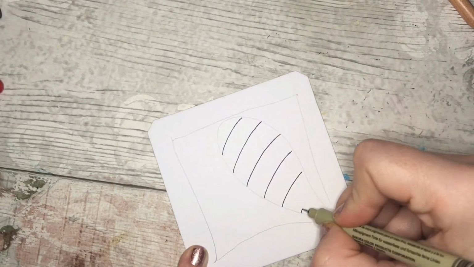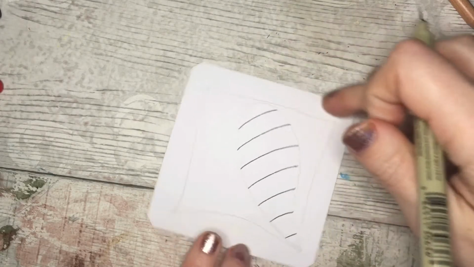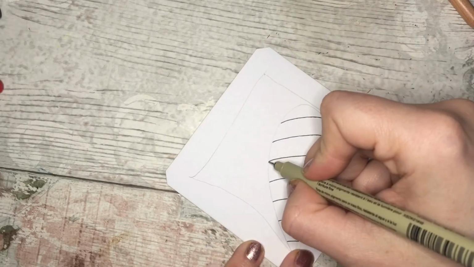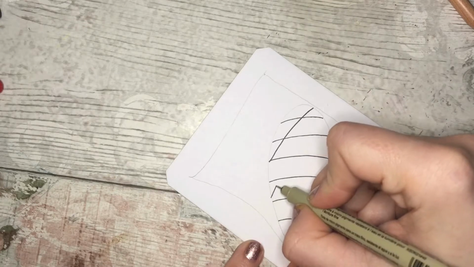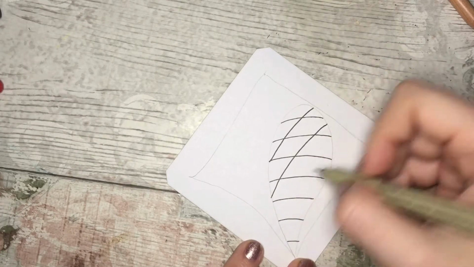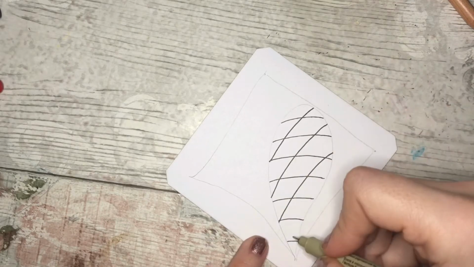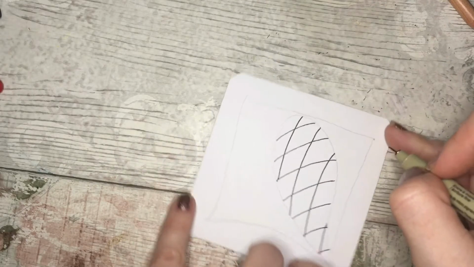So I'm just creating a series of lines. I'm going to turn my tile and add some horizontal lines. They're random patterns. Probably should be squarish, but hey ho.